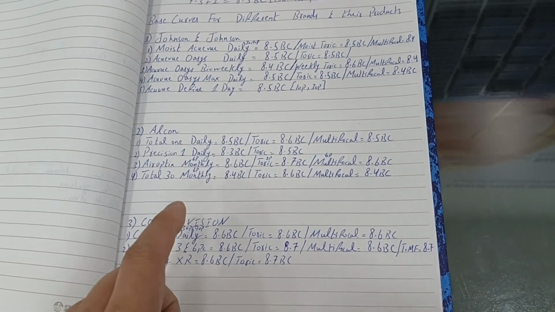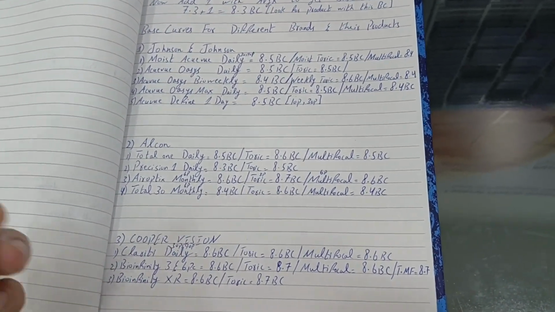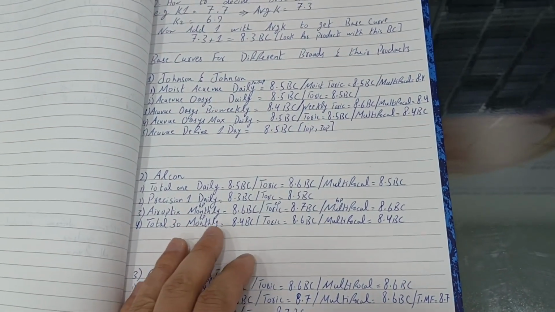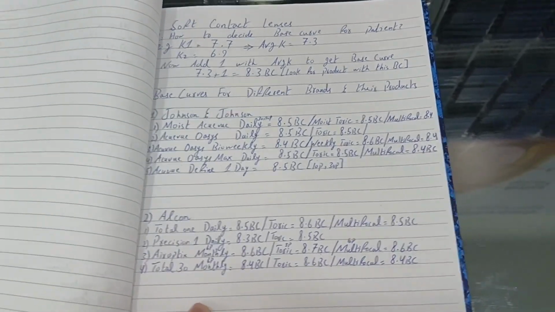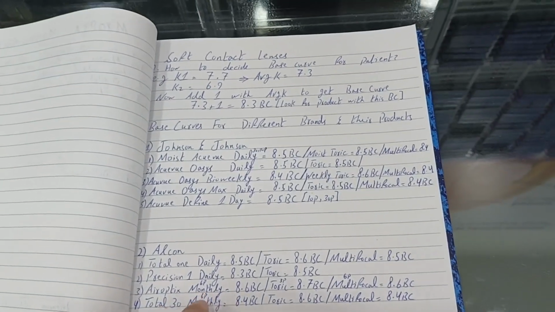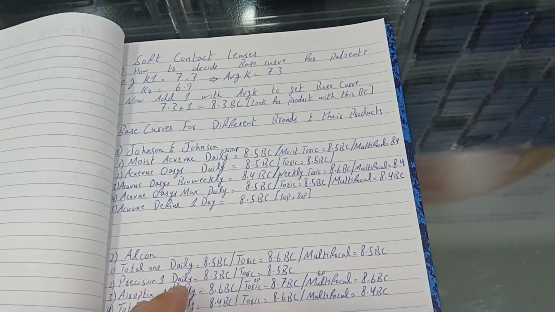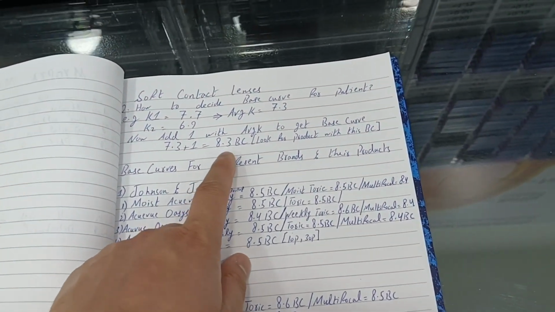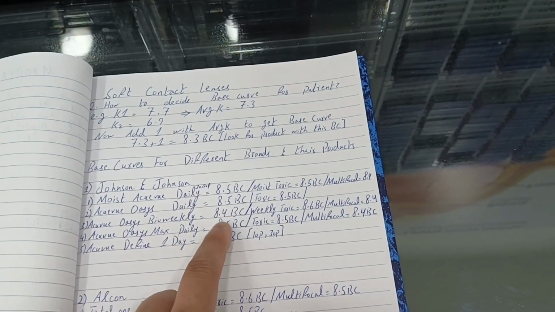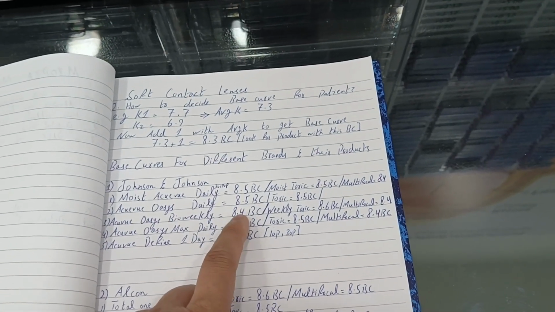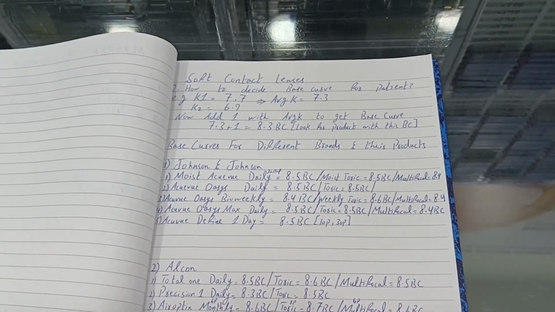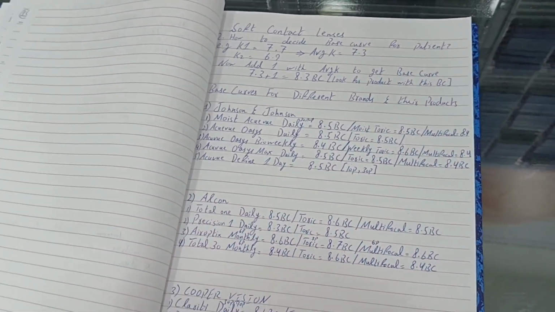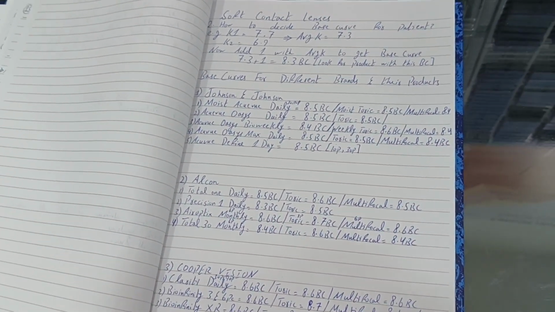But I want to add a bonus tip in the last. Let's say if you are unable to find the 8.3 in the brands that you are dealing with, you can go with the most matching one to this. Let's say if we don't have 8.3, we will be focusing on 8.4 max. We will not jump to 8.5 or 8.6, because it will cause more discomfort to the patient. So that was my final tip for you guys, and hope you have understood.